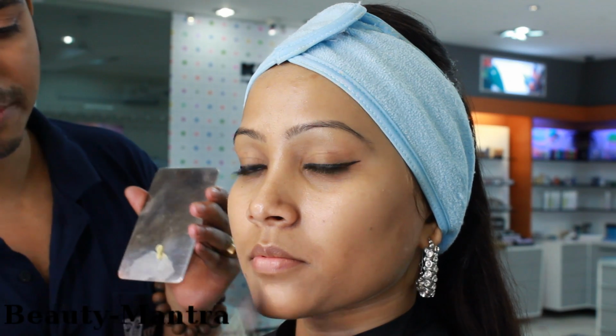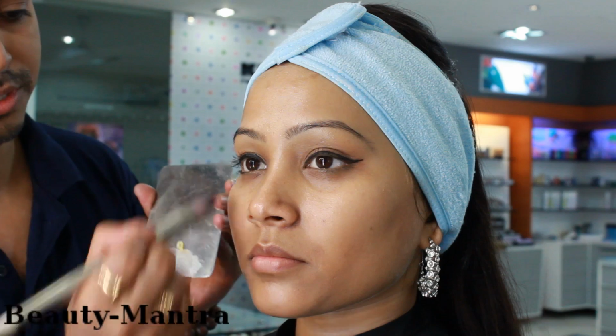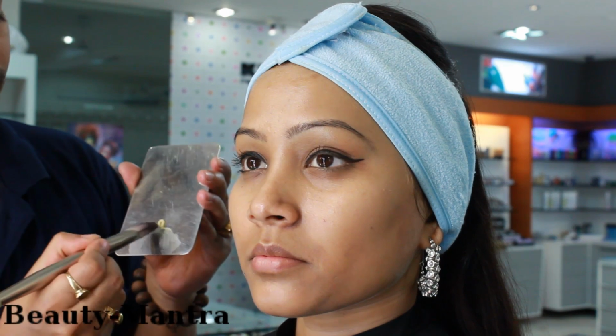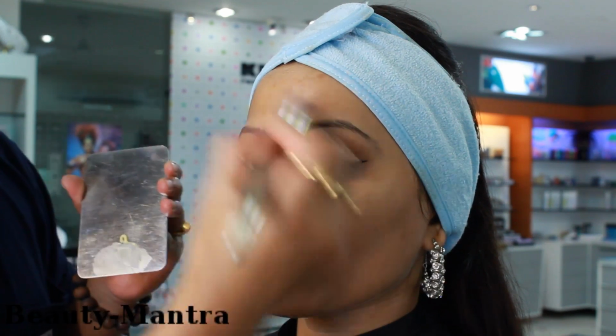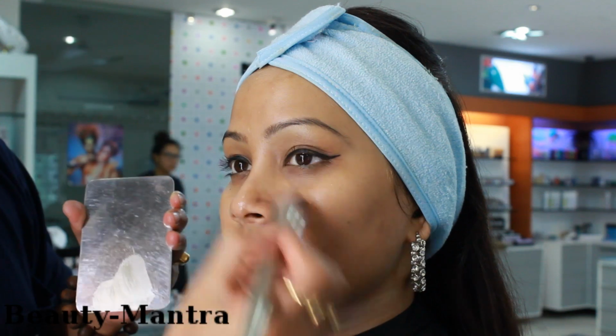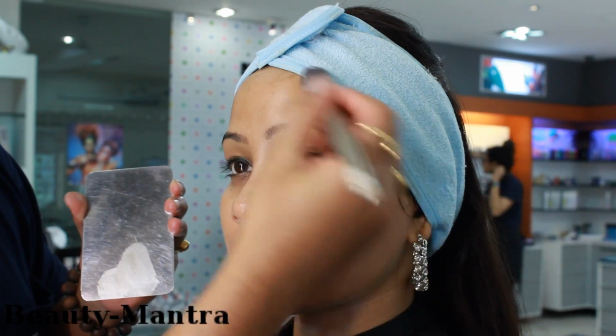When I'm using the primer, I'm also using the primer with a foundation brush which has got synthetic bristles to it. And the primer should also be applied in the direction of the facial hair, else the facial hair would stand up and would look really unnatural after the entire makeup is done. You need to apply the HD primer evenly throughout your face.